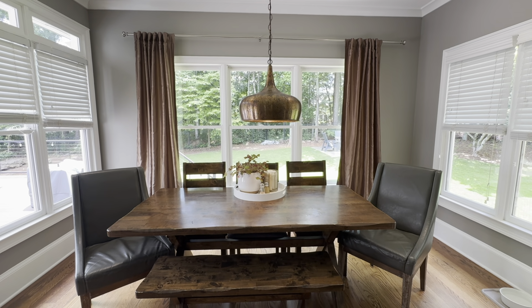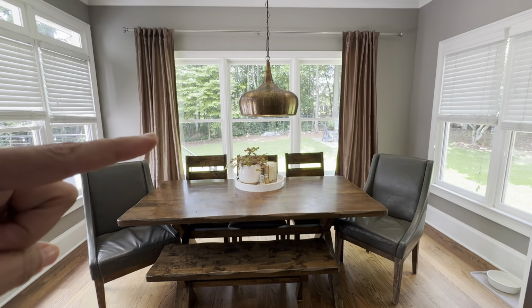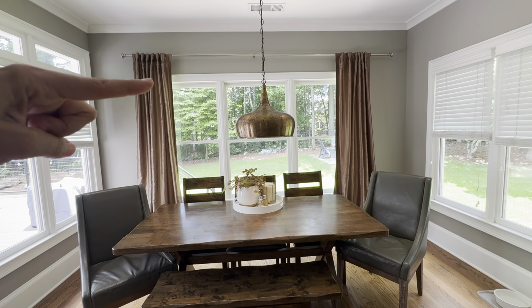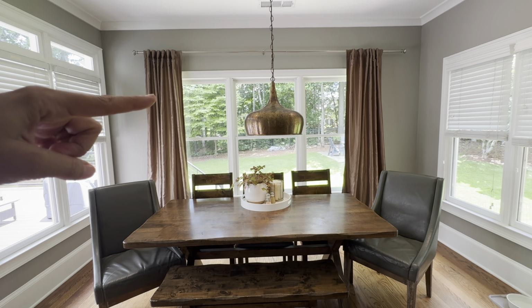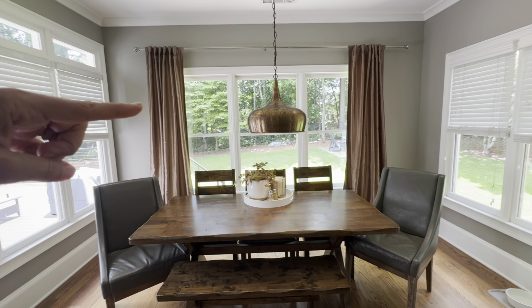And next up, we are here in my kitchen space, eating space. So if you see, these are actually hung not quite to the same level as in the master bedroom. It's between the window frame and the crown molding. So there's a couple of reasons we decided to do this. Obviously, I wanted to elongate the view, make it feel a little taller and higher and more grand.